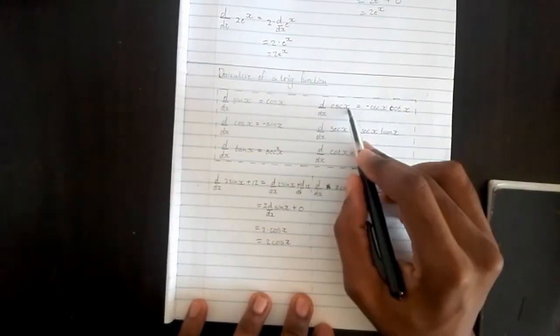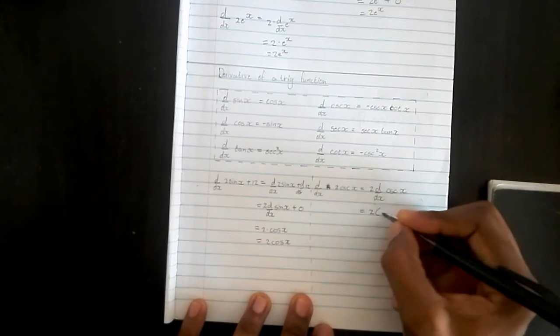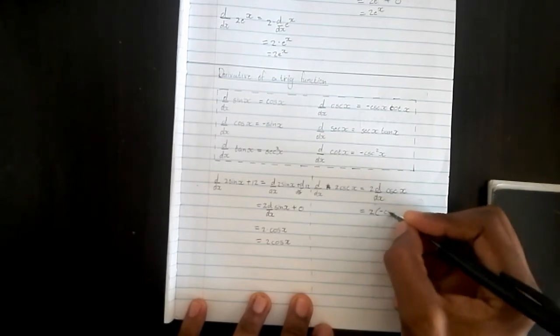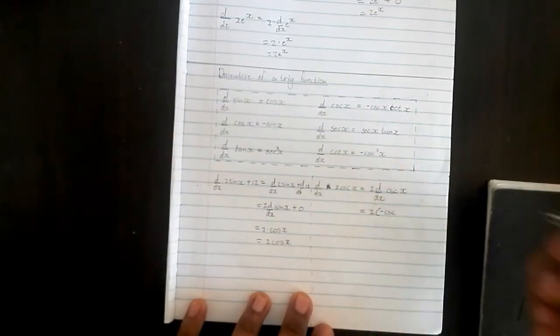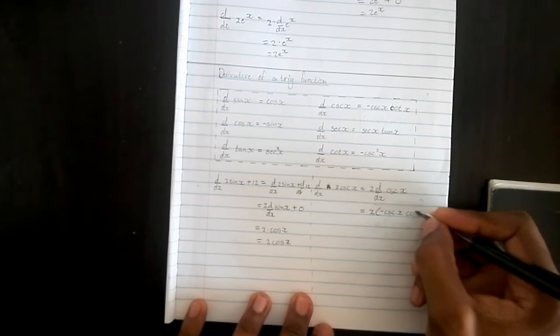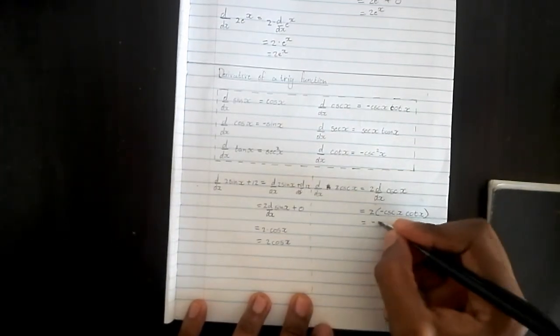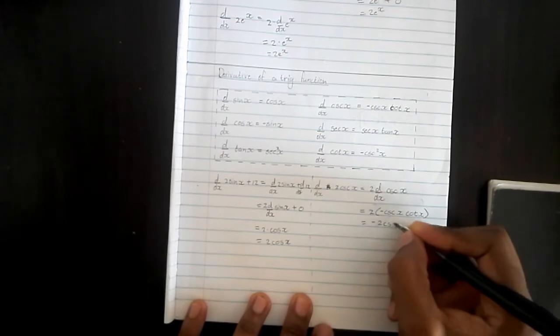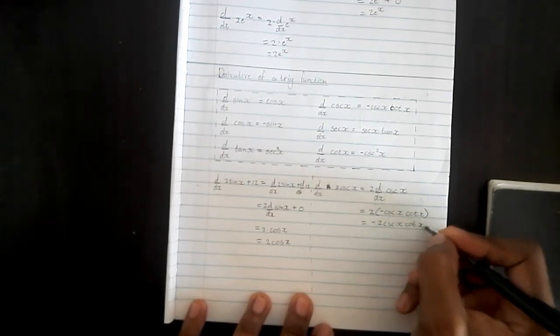The derivative of csc x is minus csc x cot x. So our final answer is minus 2 csc x cot x.